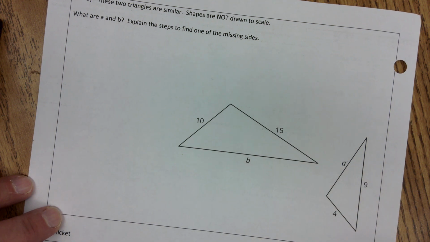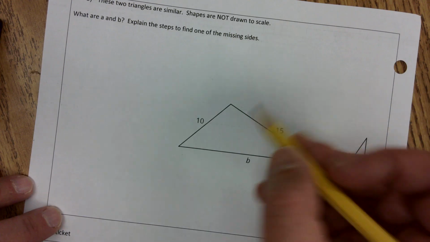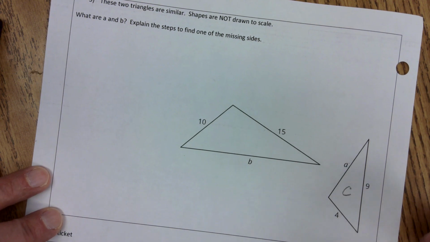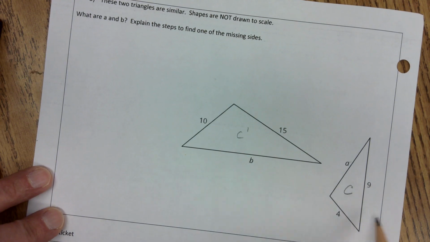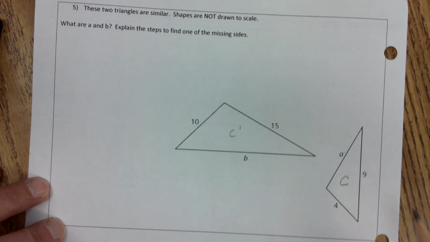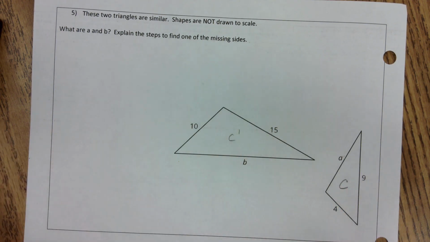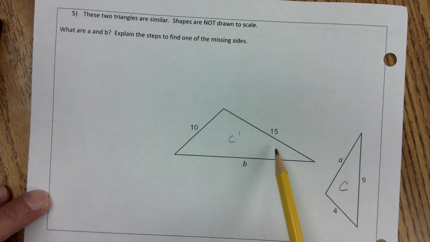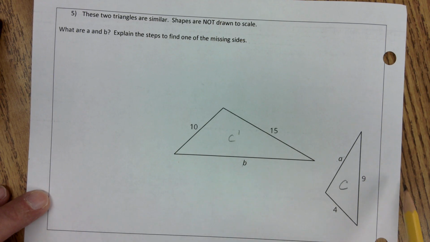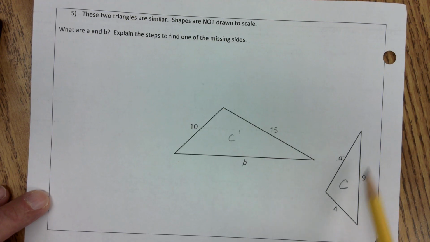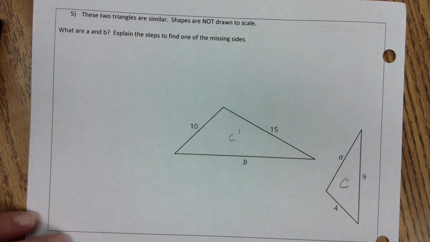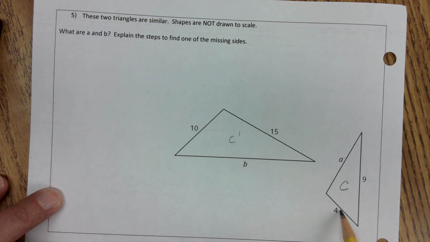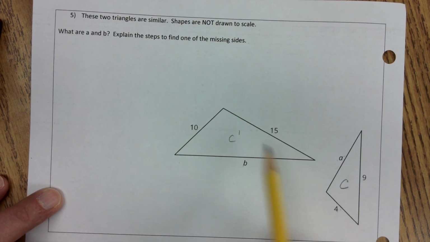I'm going to assume that this is my original here. I'm going to call this C, and I'm going to call this C prime. So I'm assuming it's an enlargement. It doesn't really matter for this case whether it's an enlargement or a reduction, because I'm just asking you to find missing sides. So the idea is I'm going to take the image and divide by the pre-image. You could reverse this and you get the same scale factor, but I've got 10 here matching to 4. And that's the only kind of matching sides that I have.